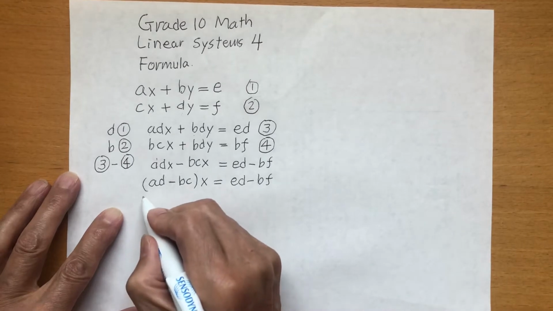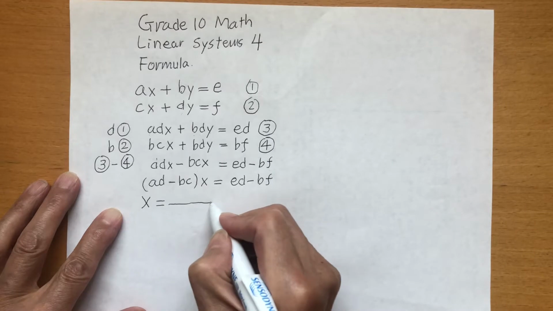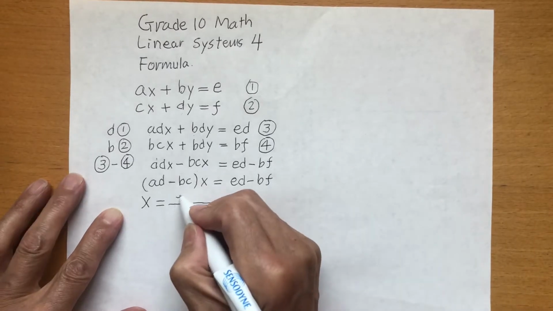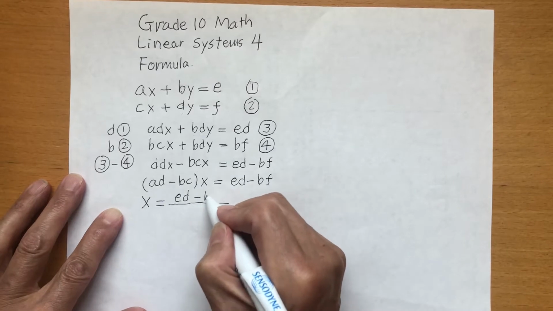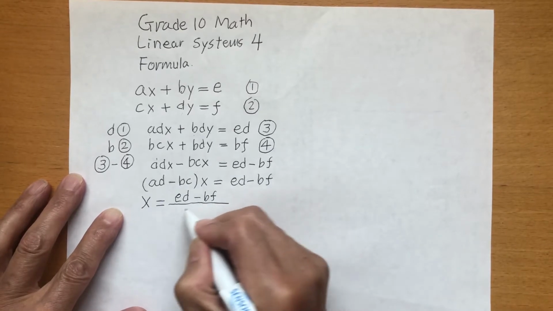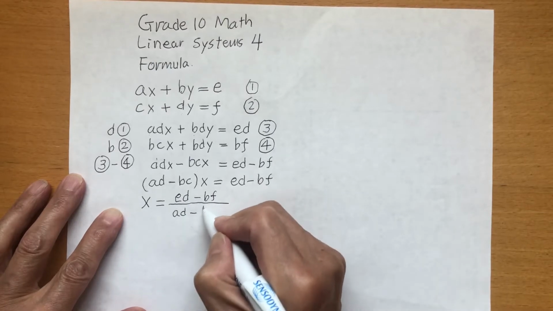Therefore, I have my answer X. X is a fraction: ED minus BF divided by AD minus BC.